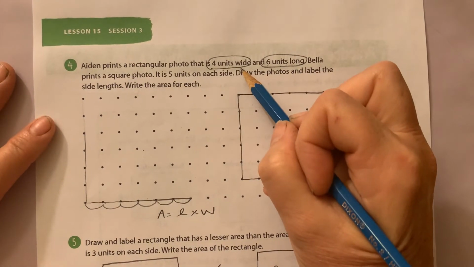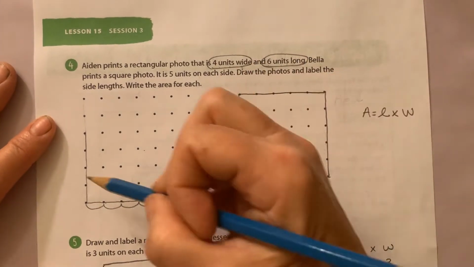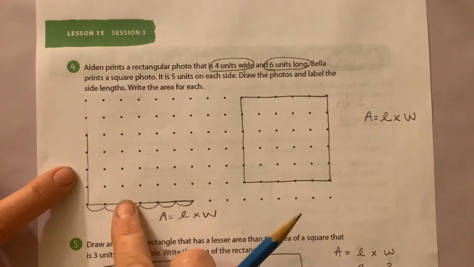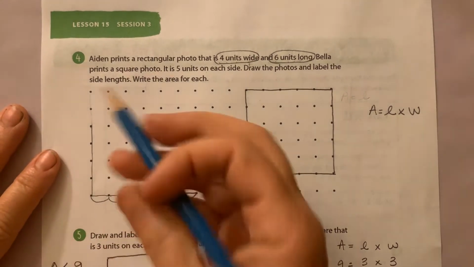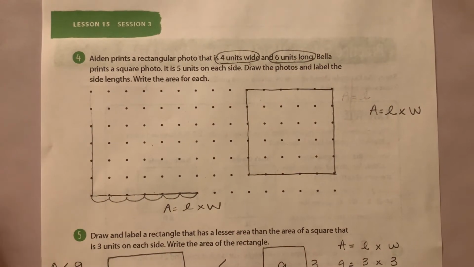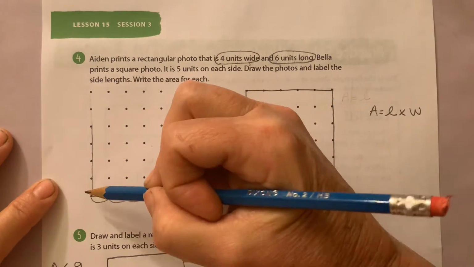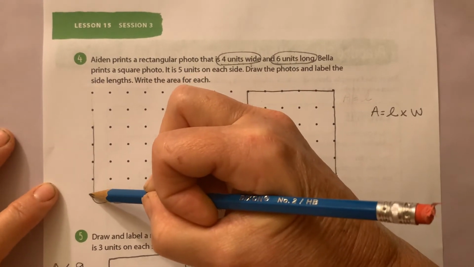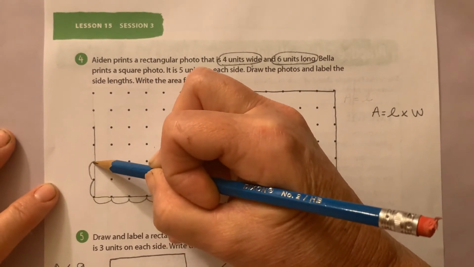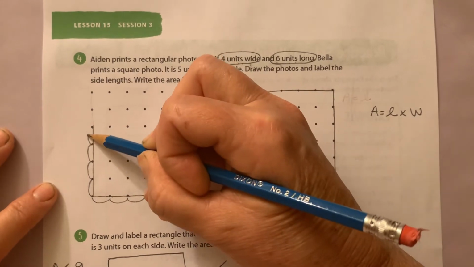Now I want to do my 4 units wide. So that's where I actually started to draw it visually different than what I actually want to put on paper. So I had to go back and change and erase, and that's okay to do. So 4 units wide. So remember, I'm counting the spaces in between. I'm going 1, 2, 3, 4.